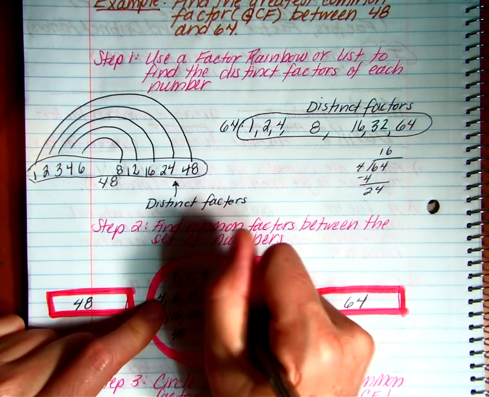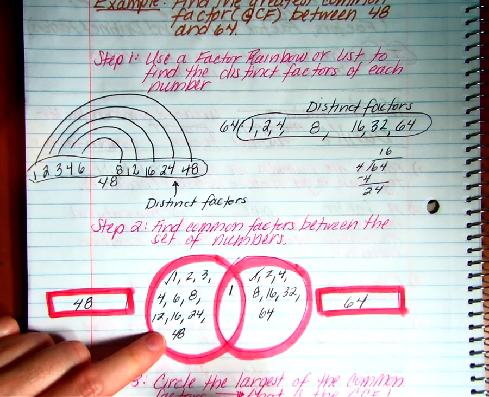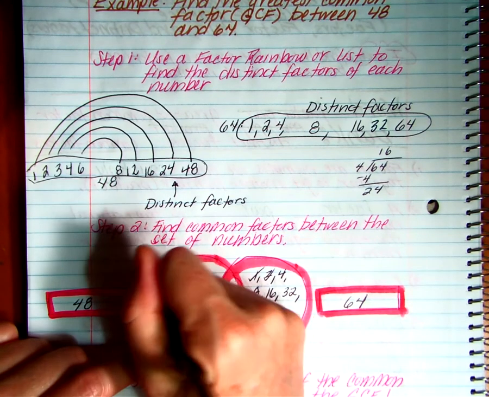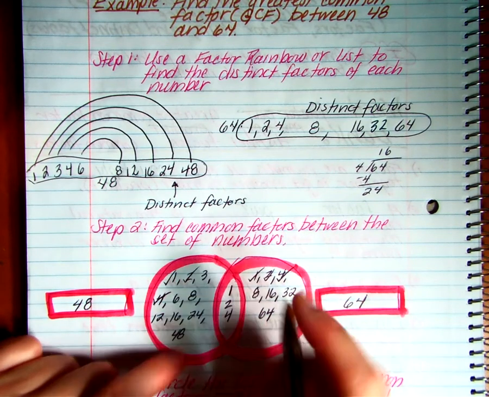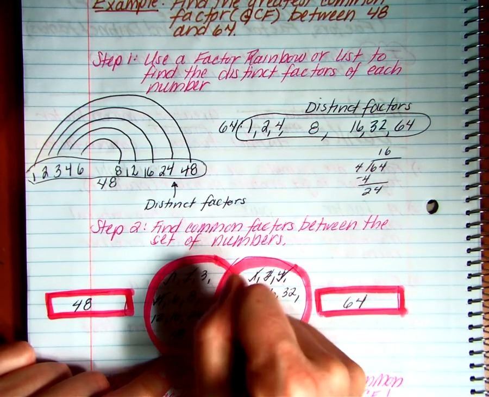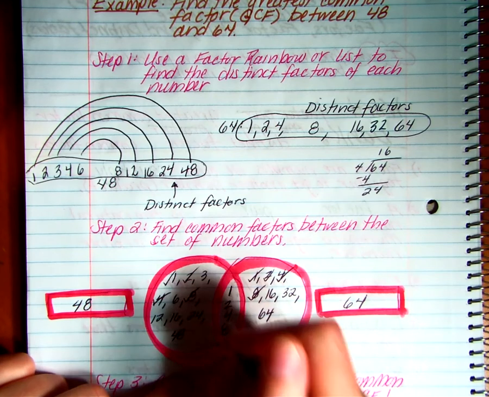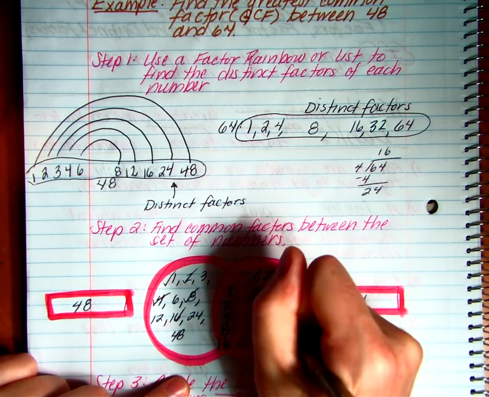Okay, 1 and 1, check. 2 and 2, check. 4 and 4, check. 8 and 8, check. No 12. 16, 16, check.